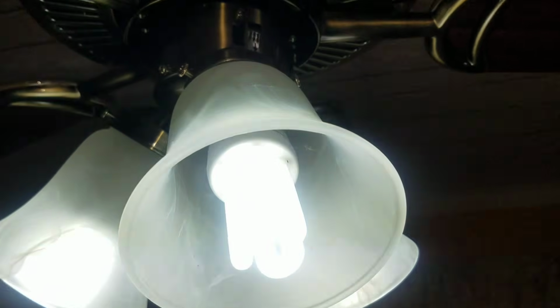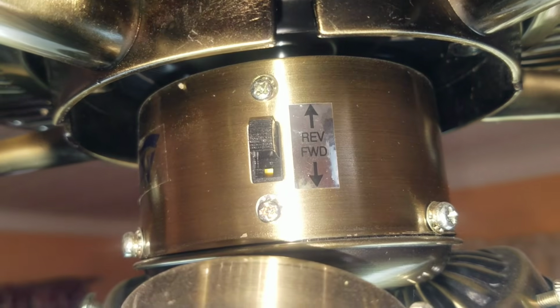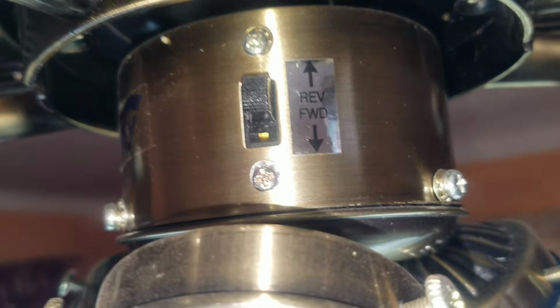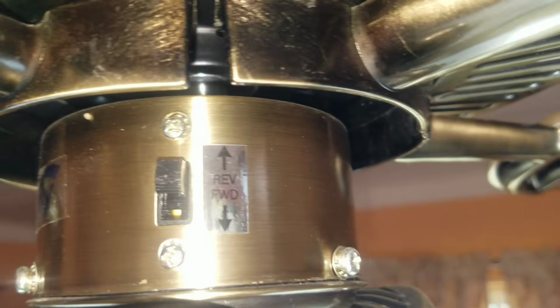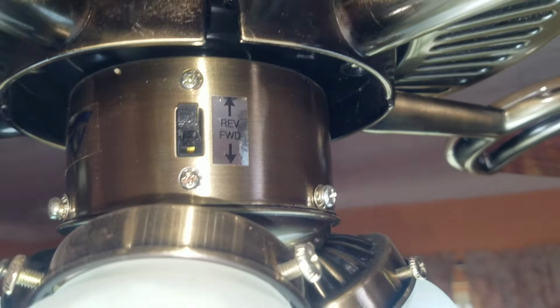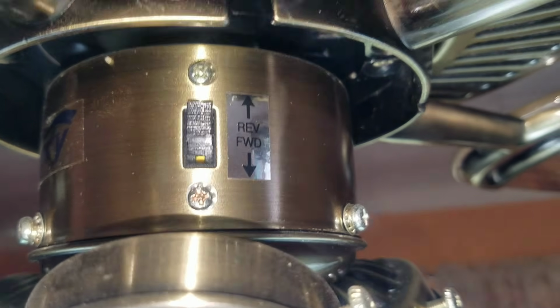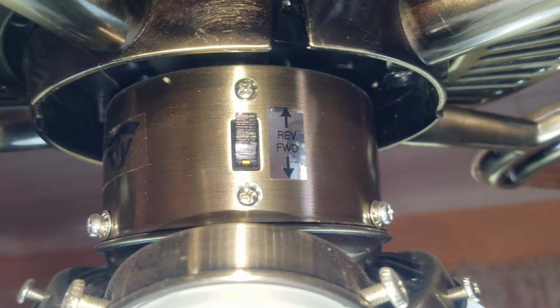Alright, so most, if not all, ceiling fans have two options. They are called the reverse option and the forward option. What I'm going to explain to you is the difference between these two options and which one your fan should be on depending on your need. Okay? Alright, first we'll be looking at the reverse option.